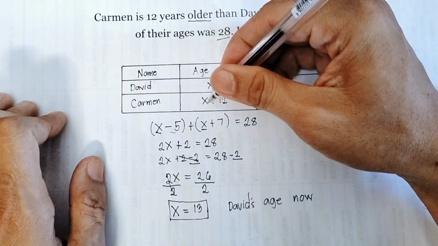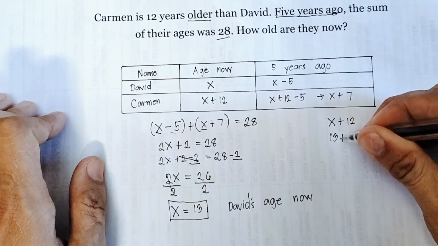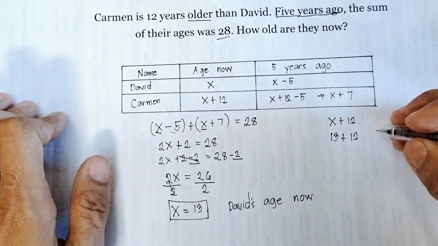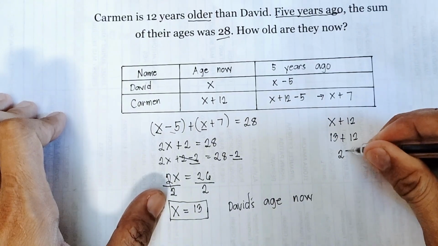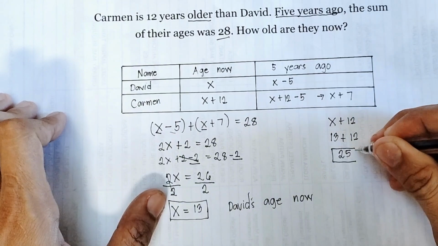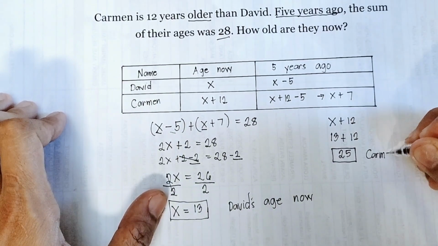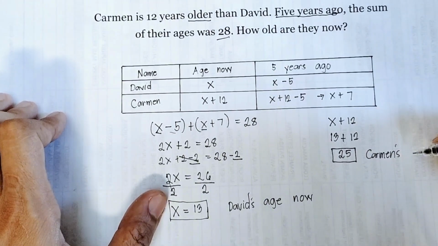Let's replace X by its value, which is 13. So that would be 13 plus 12, that would be equal to 25. So 13 plus 12 is 25. So this is Carmen's age.